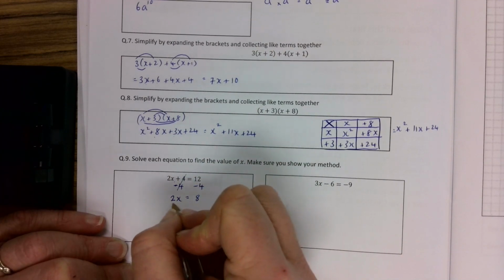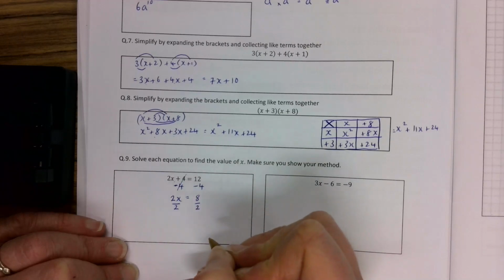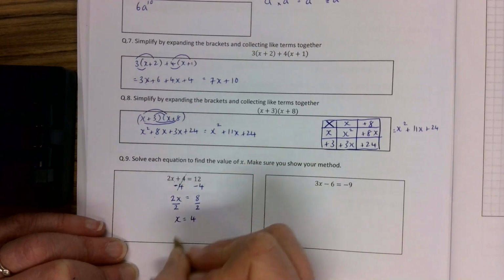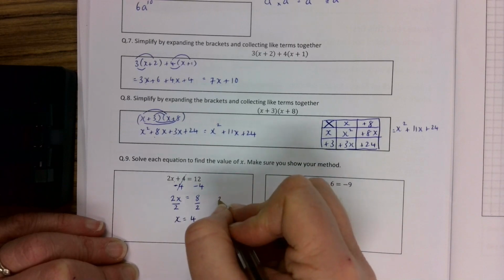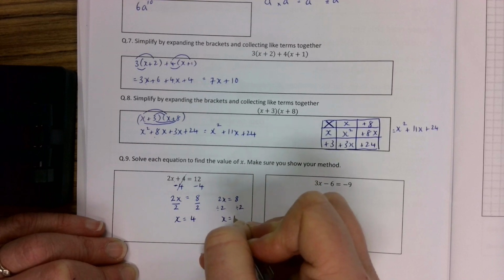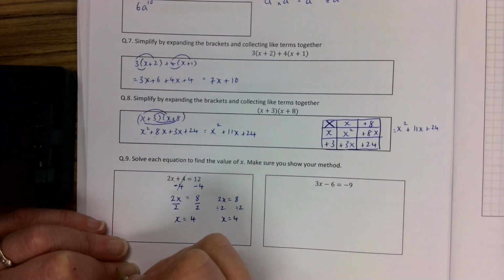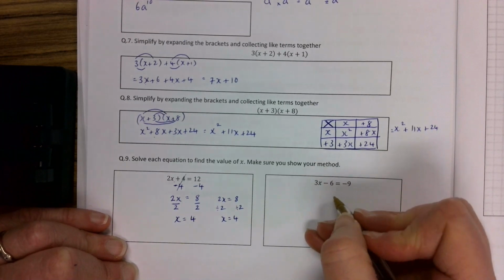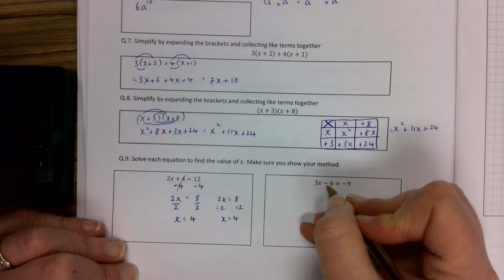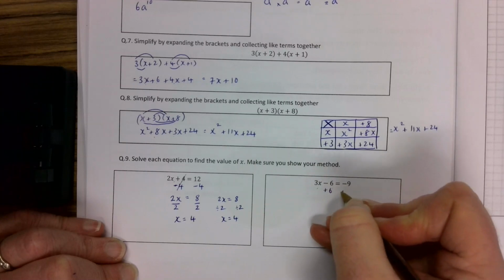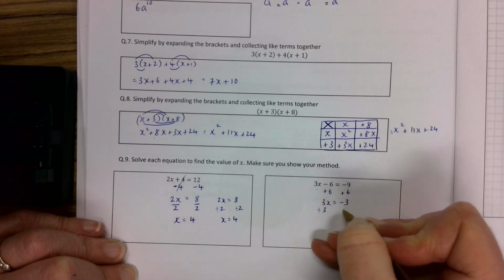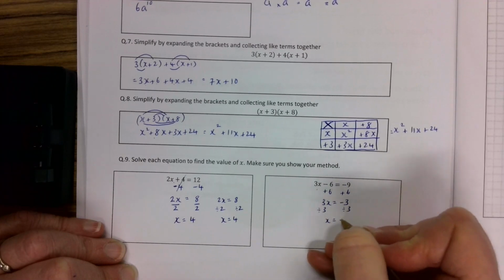2x is 8, that means that 1x must be half of 8, so 8 divided by 2, so x is equal to 4. You could write that differently, you could say 2x equals 8, divided by 2 equals 4. I don't mind, whichever way makes easiest sense to you. Here again, I have x's here and a number and another number. So I want to get rid of that minus 6. I'm going to add 6 to both sides, so 3x is equal to negative 3. And then divide by 3, x is equal to negative 1.